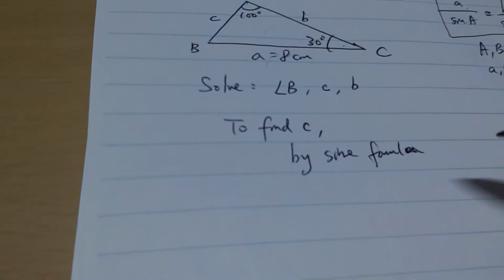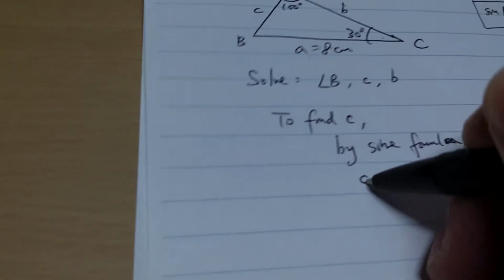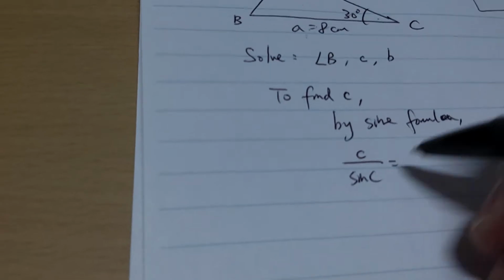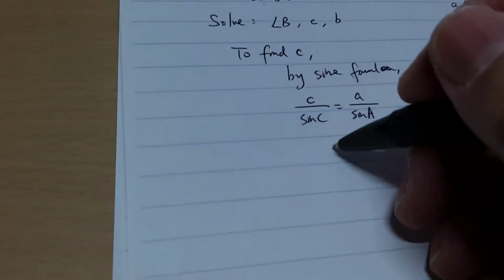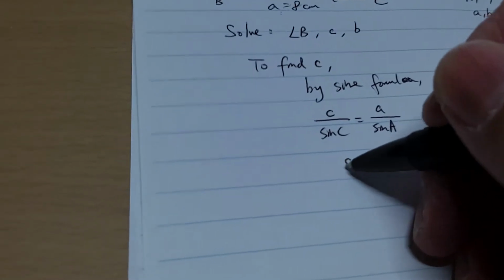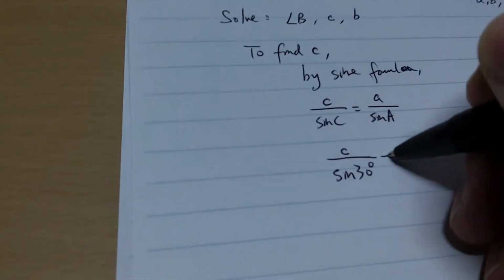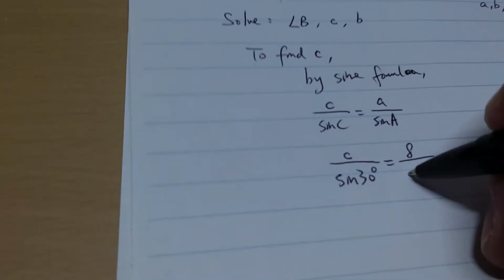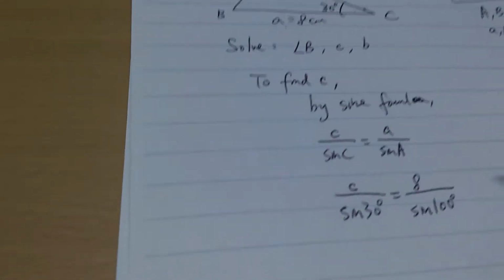To find c by the sine formula, c over sine C is a over sine A. c we don't know, angle C is 30 degrees, a is 8, angle A is 100 degrees.